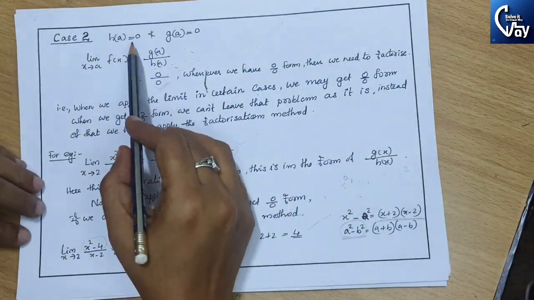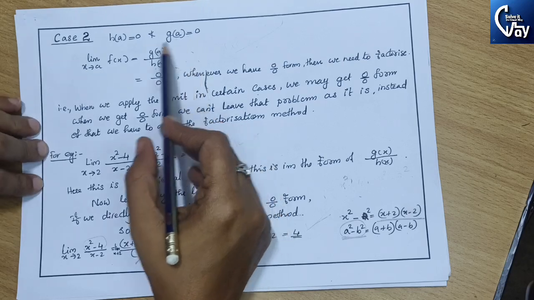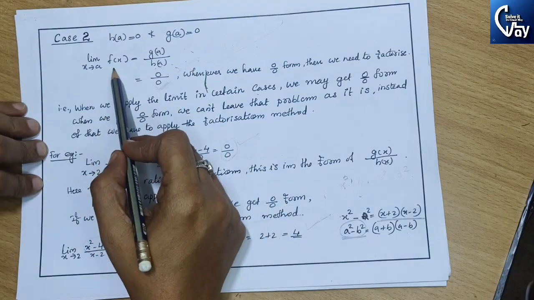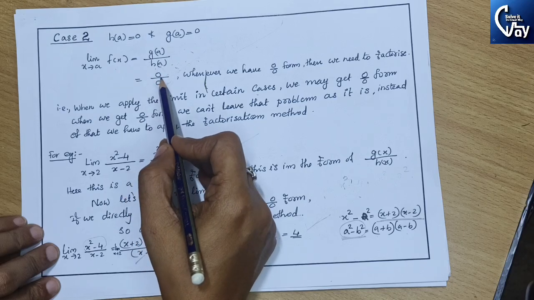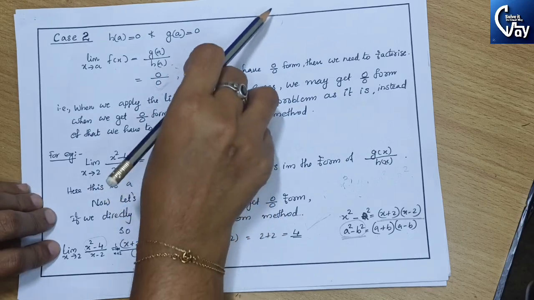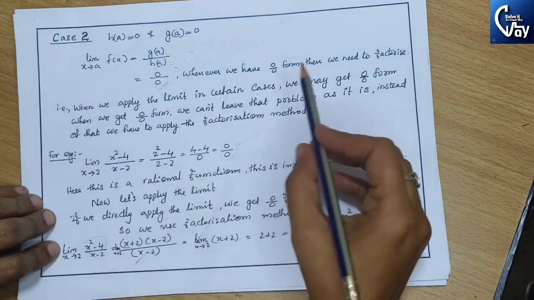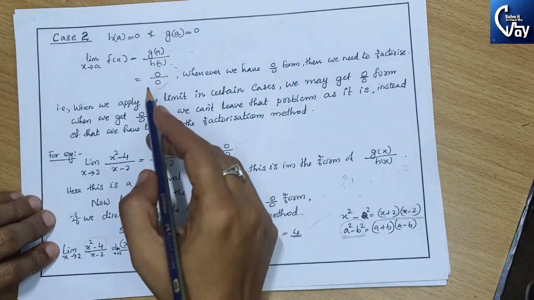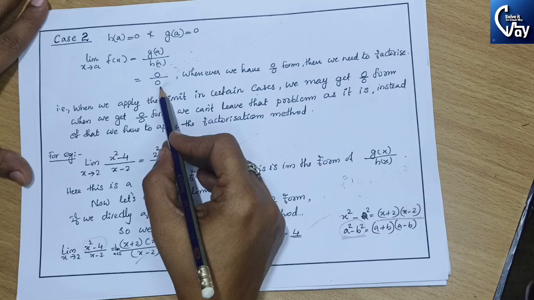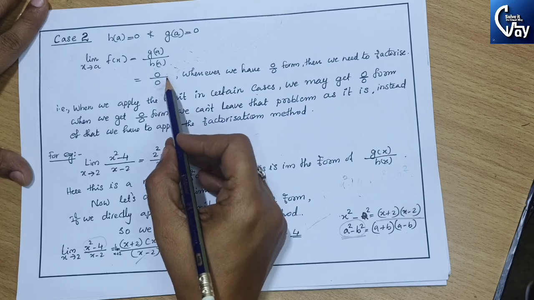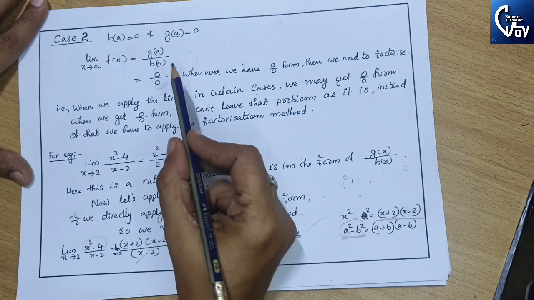Here, h of a equals 0 and g of a equals 0. Limit x tends to a, f of x equals g of a by h of a, that is equal to 0 by 0. Whenever we get the 0 by 0 form, then we need to factorize. Whenever we get 0 by 0, what will we do? We need to factorize or apply the factorization method.